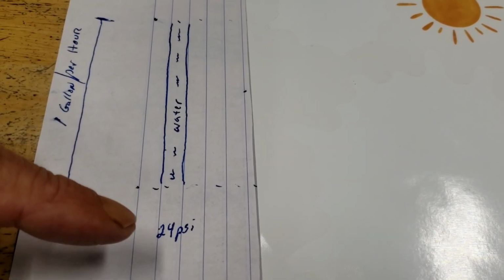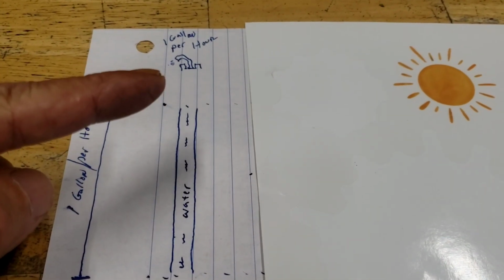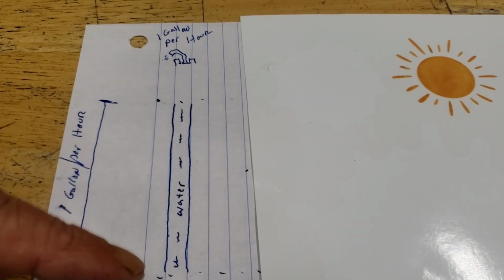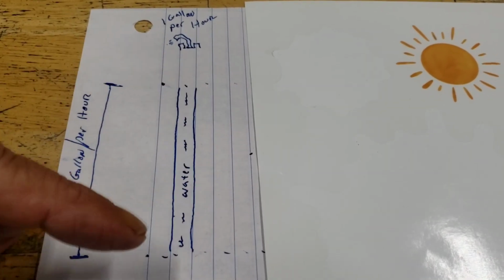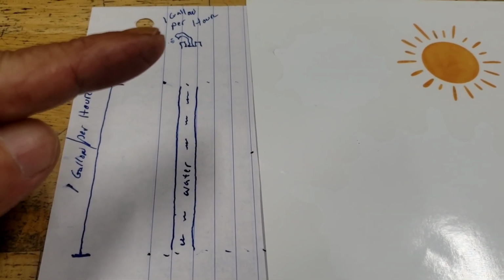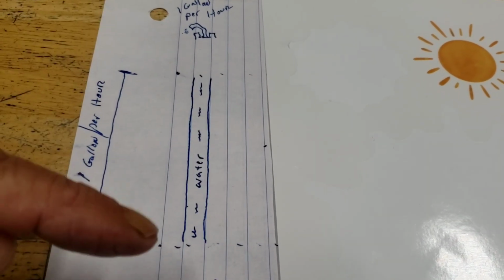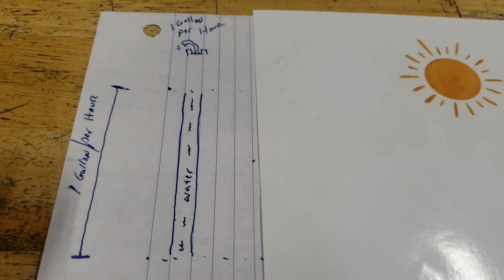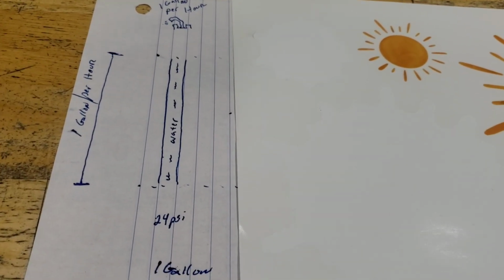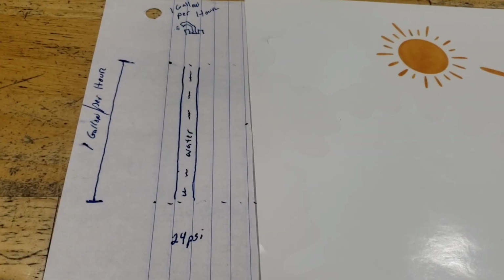So we have a pressure, and then when we turn the valve on, as soon as we open the valve on the spigot, we get a flow of water, okay? We get a current of water that runs through the hose and comes out the spigot, okay? Now, when we look at this from electrical, it's very similar.